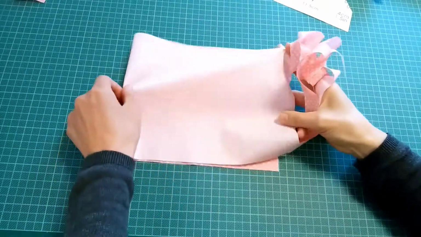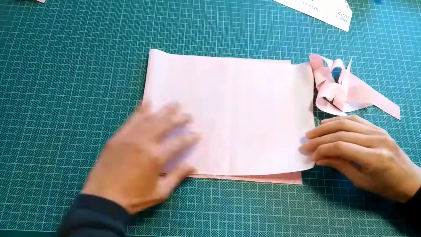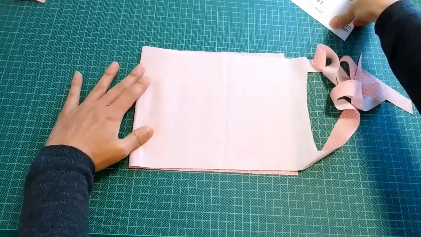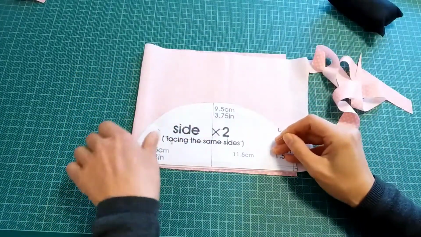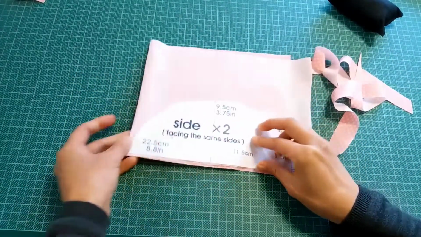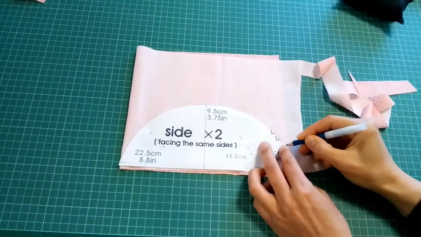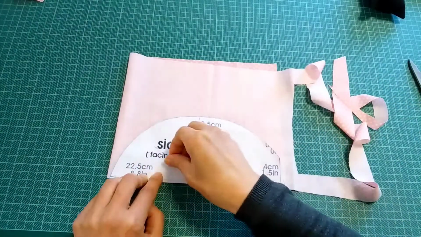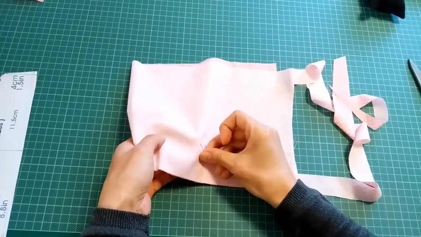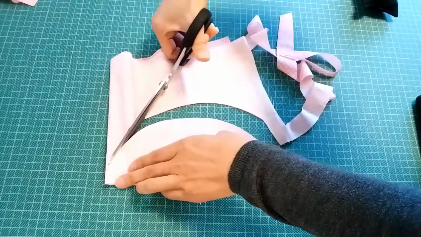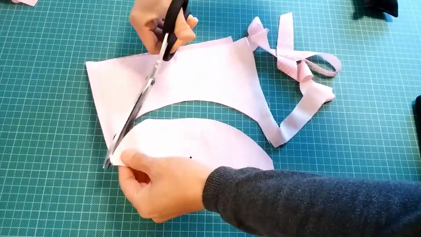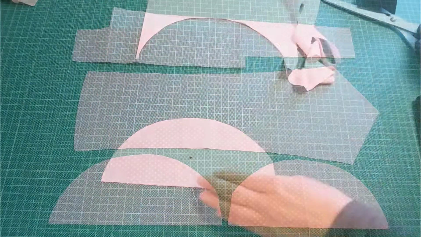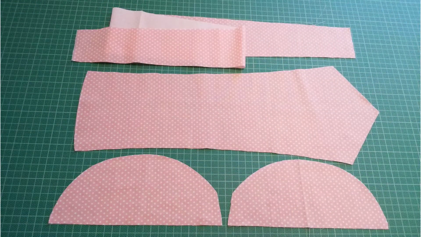Fold the remaining cloth again in half. Put the side pattern on it, trace it, and cut it out too. In that way you get 2 side parts. All the parts are now cut off, so let's move to the embroidery part, starting with the designs for the side parts of the bandana.